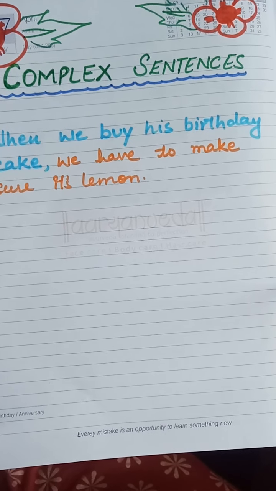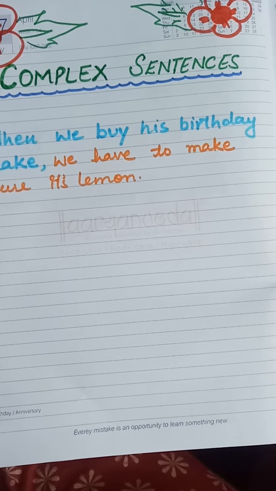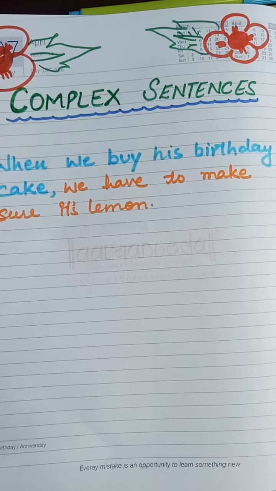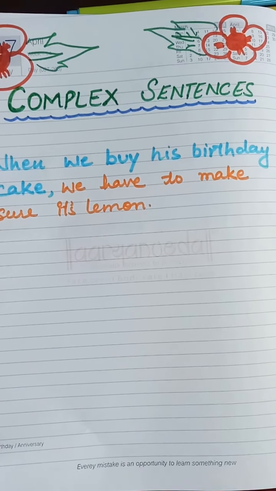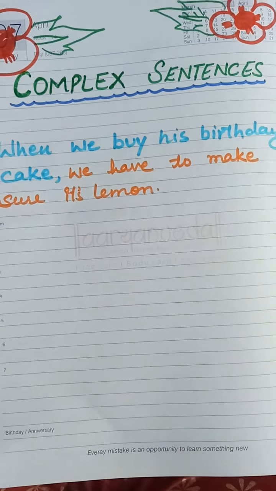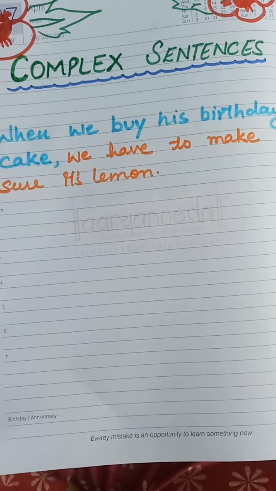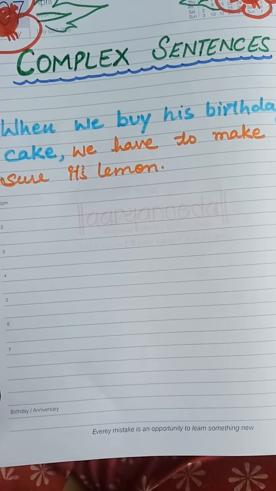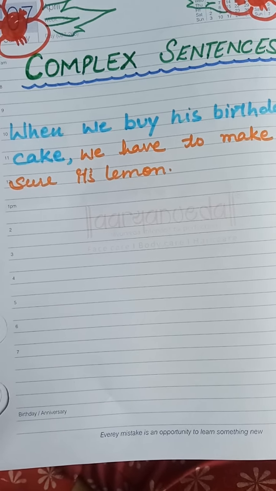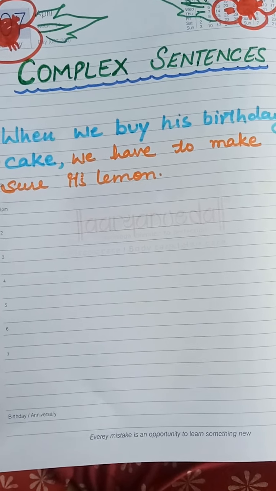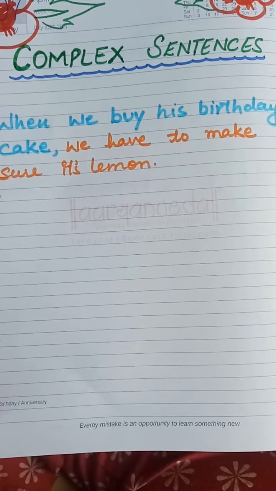The first clause relies on information that is not provided, so it doesn't stand on its own. We can't separate these two clauses. We can't just say we buy his birthday cake as a sentence; it doesn't really stand on its own. It doesn't convey the information that a sentence needs to convey.